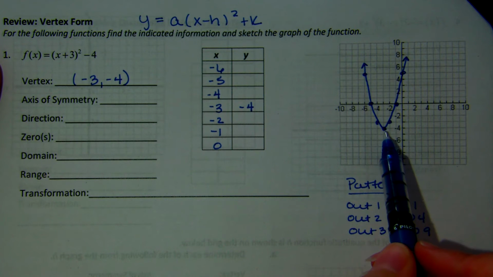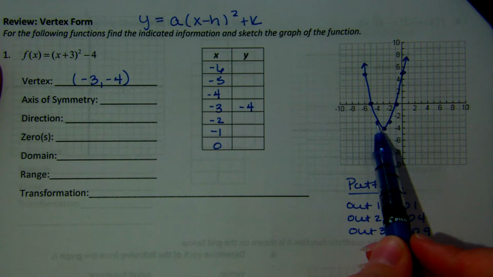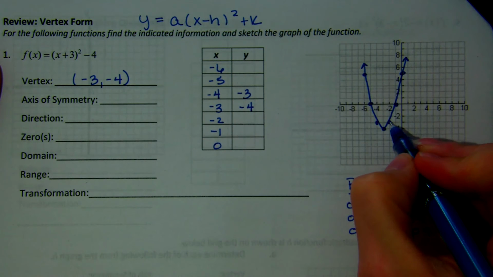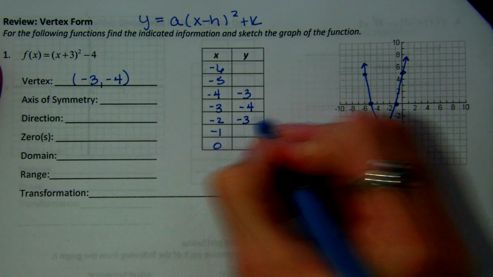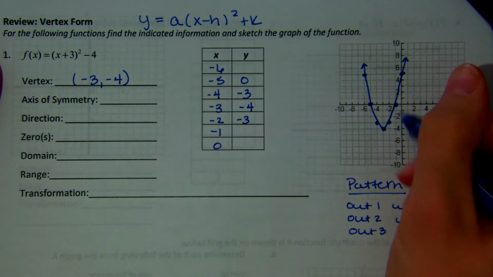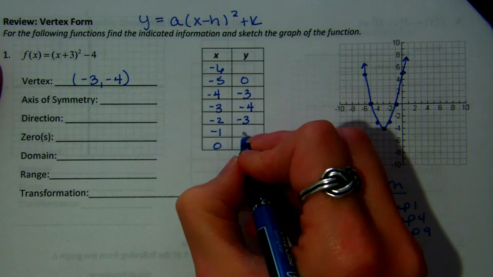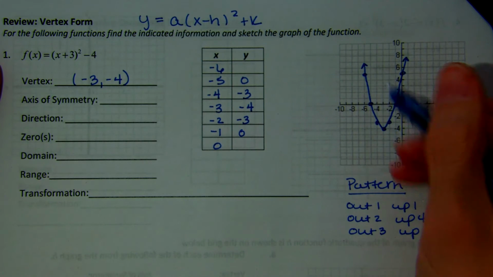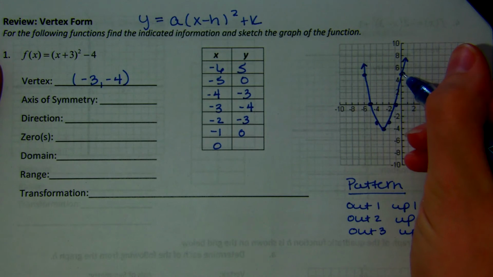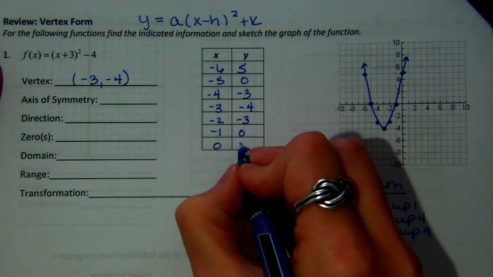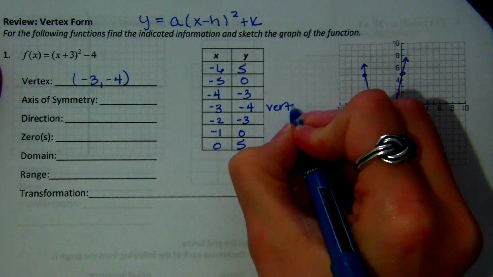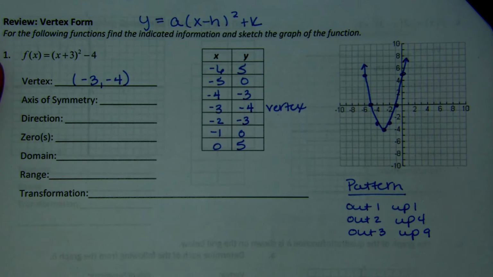So I'm looking at my graph, and at x equals -4, the y value is -3. I have that same y value at x equals -2. At x equals -5, the y value is 0. Again, same y value at x equals -1. And at x equals -6, the y value is 5. And again, that's the same y value here at x equals 0. Please note that this is the vertex right there in the middle of our table.